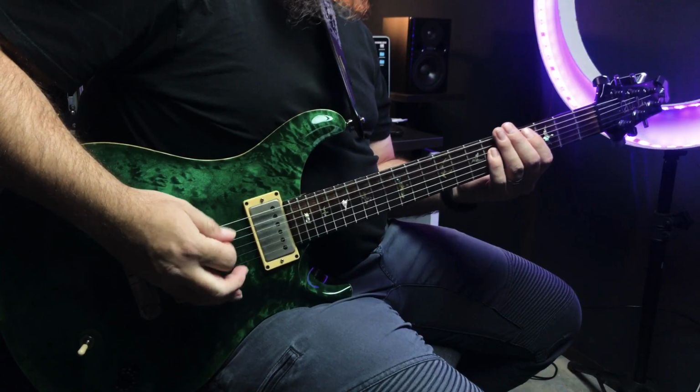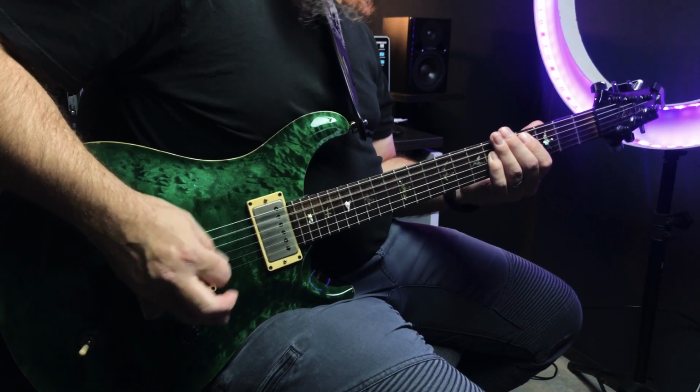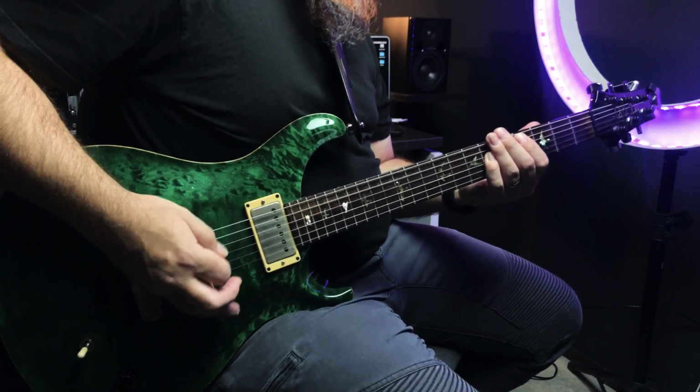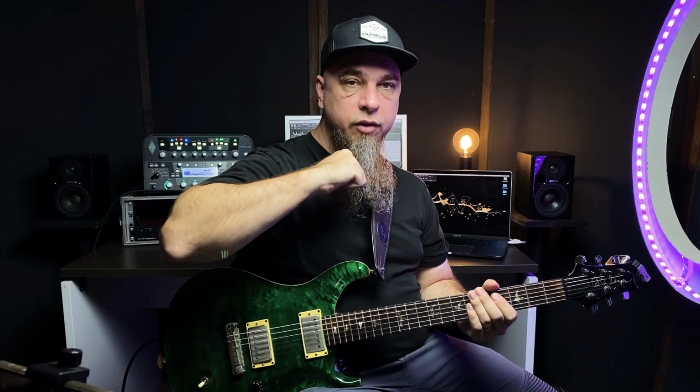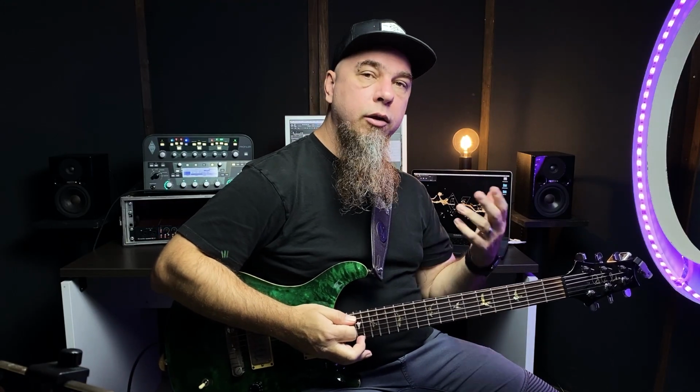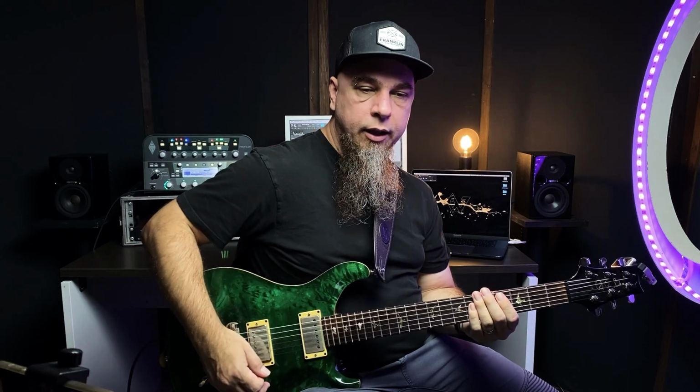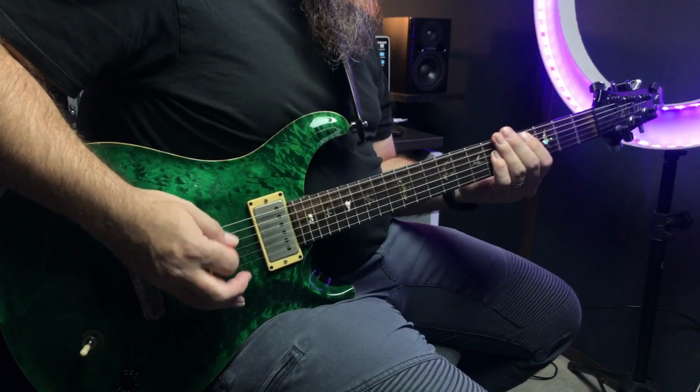So it's similar to this. It's that kind of boom crack type of sound that you would have with the drums. I'm emulating that on the guitar, right? And I just keep that idea going.